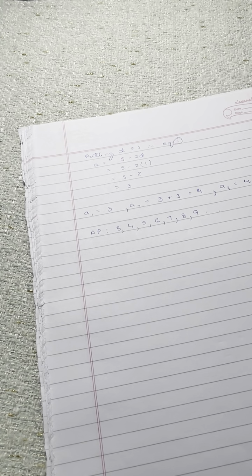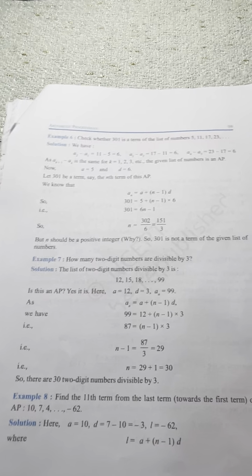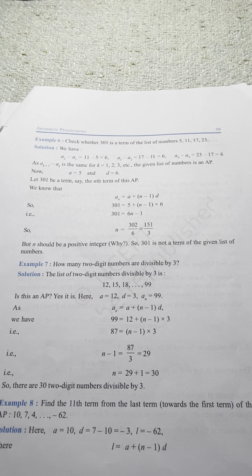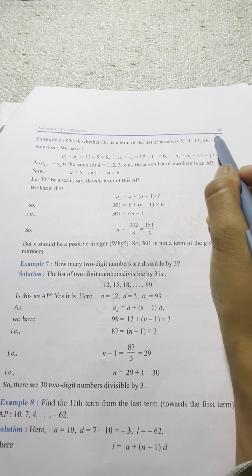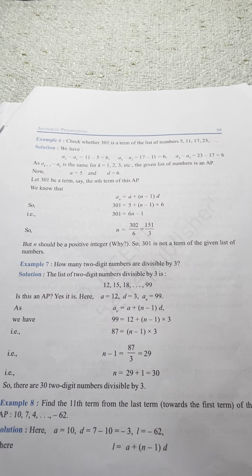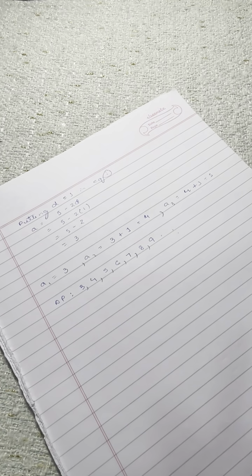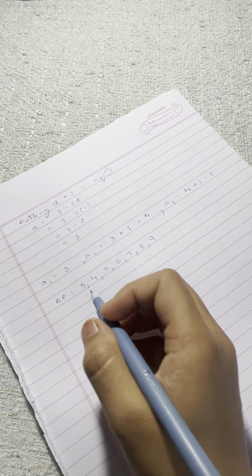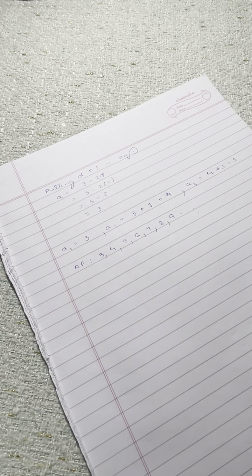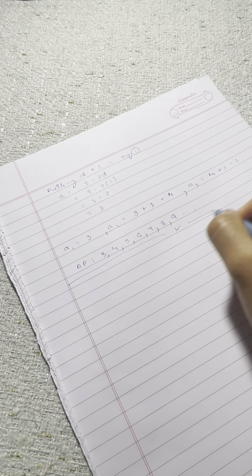The next one is number 6. Check whether 301 is a term of the list of numbers. In simple terms, let's just assume 301 is the last term.